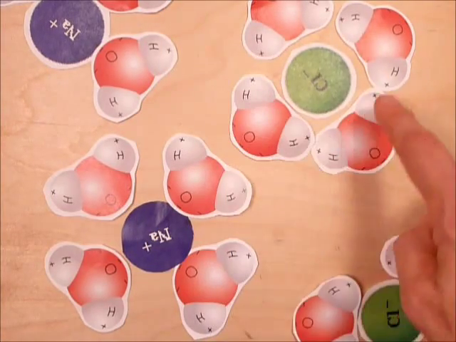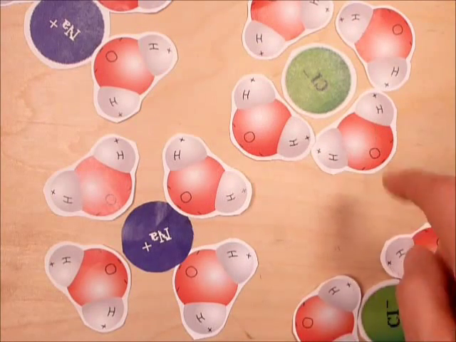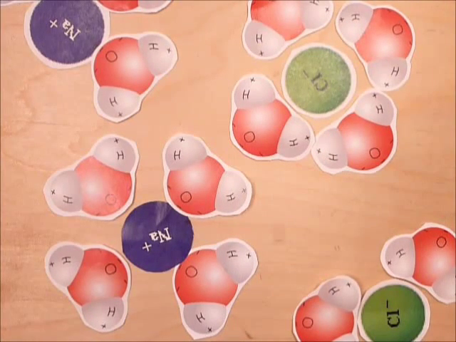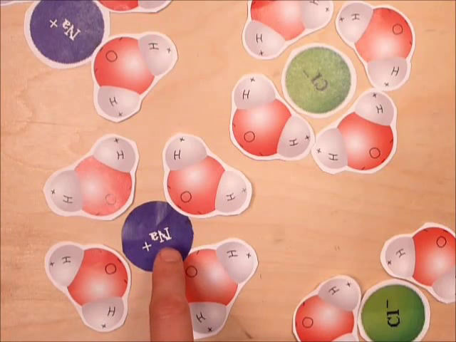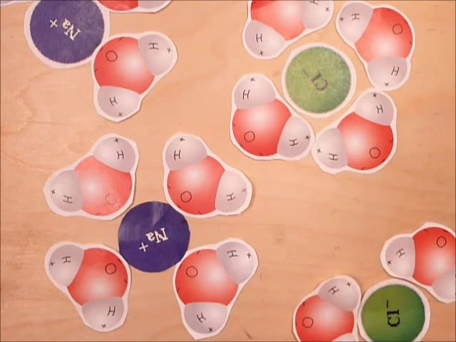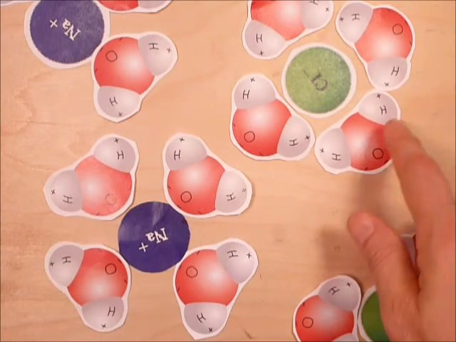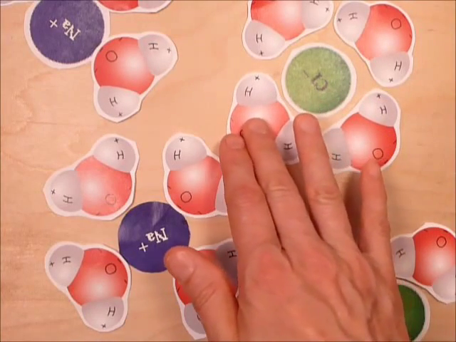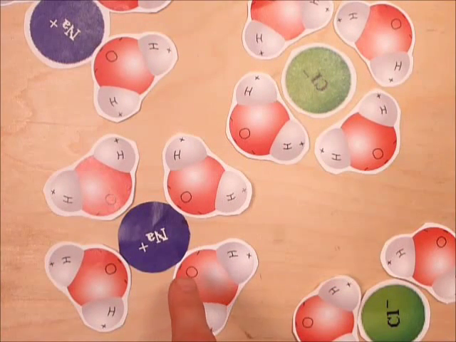But as long as they're isolated, put in little water cages, everything's okay. And the interesting thing is that these are actually very important to your body. The sodium, chlorine, and other ions, potassium and other things as well, are very necessary to especially your nervous system to be able to generate electricity in your neurons.